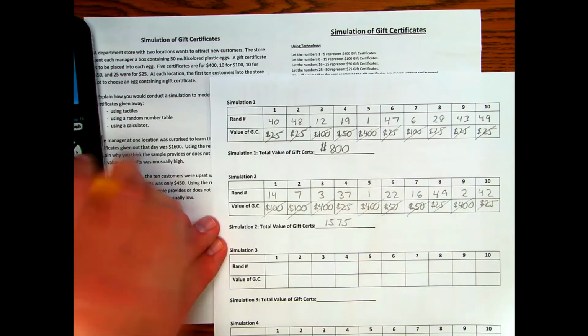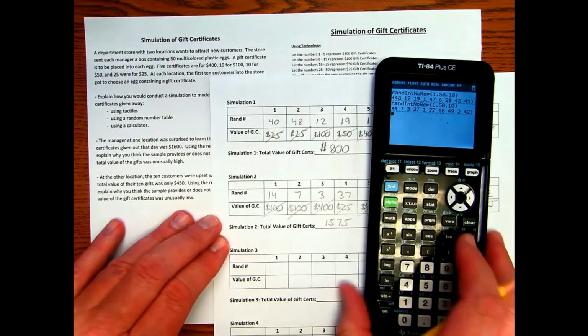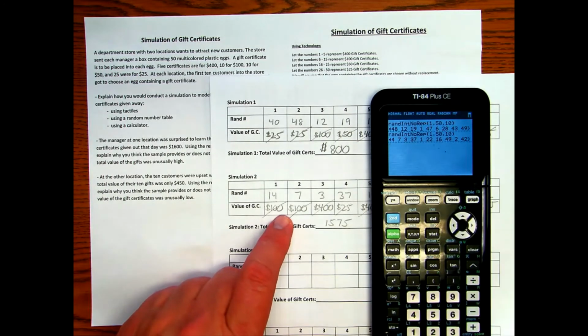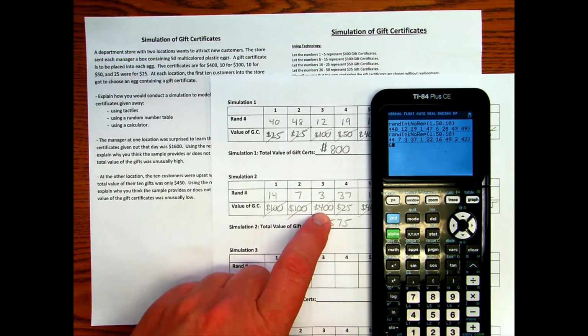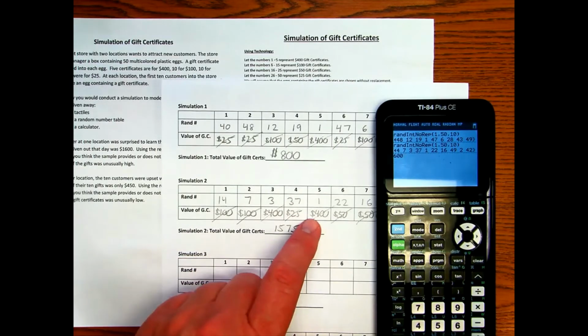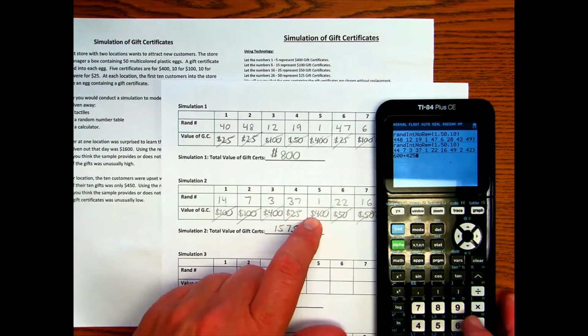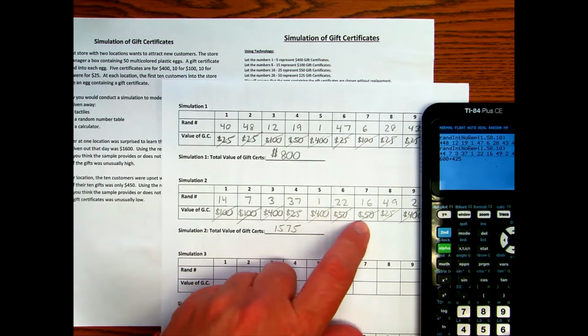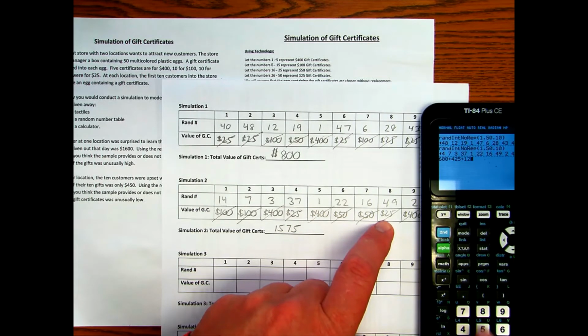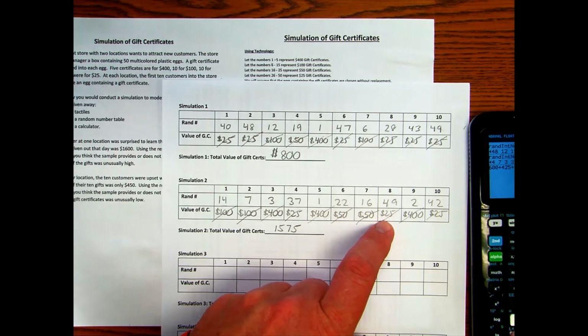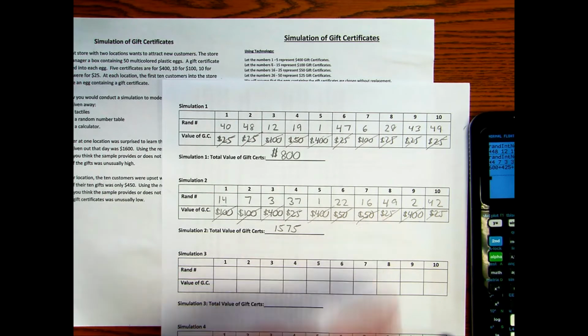I might have made a mistake with that. I'm just going to go brute force on the calculator here because it didn't sound right when I was saying it out loud. So 100, 100, 400, so it's 600 plus 425 for the next two. That's 125, and 425, 1575.